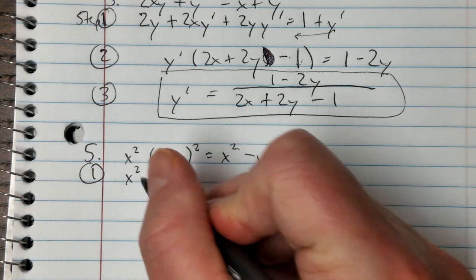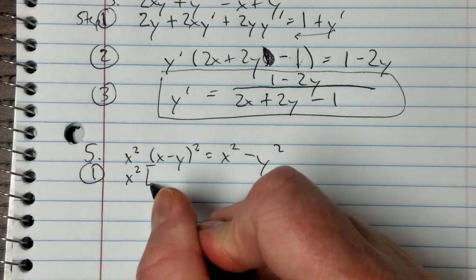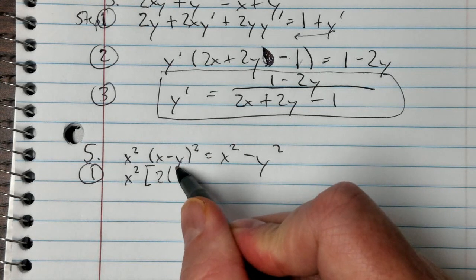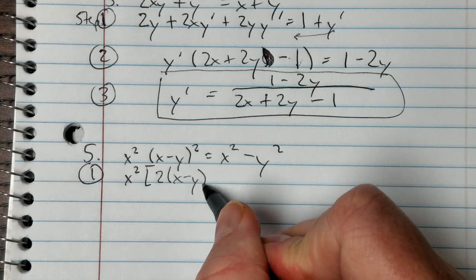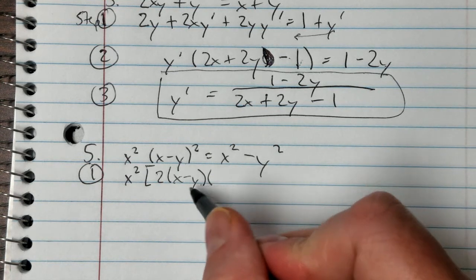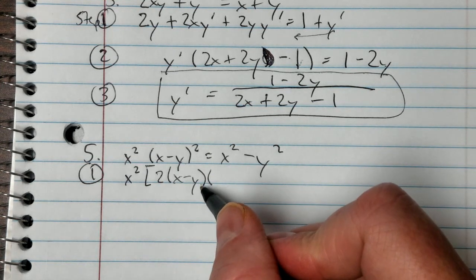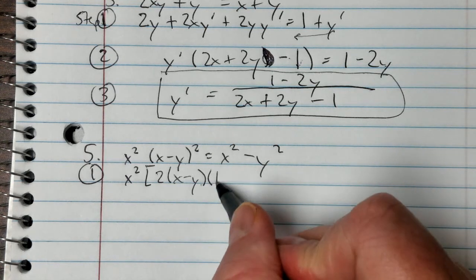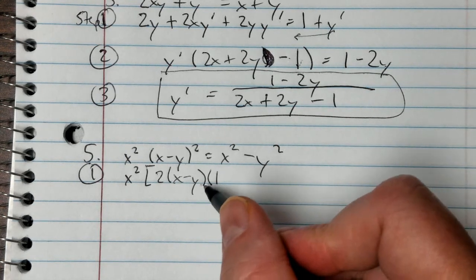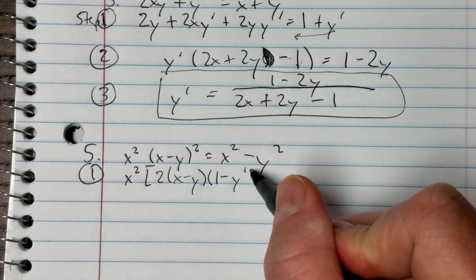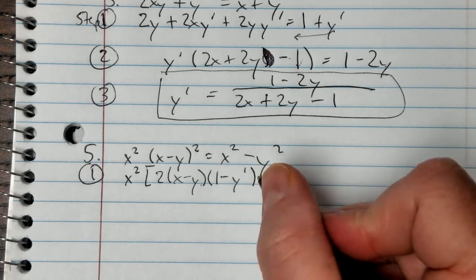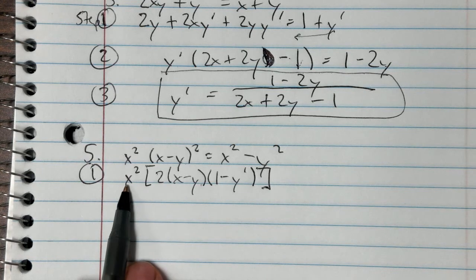So keeping the x squared, and then the derivative of this expression would be 2 times that inside. Then you need to take the derivative of the inside using your chain rule like we did previously, and the derivative of x would be 1, and the derivative of negative y would be minus y prime. So that's with keeping x squared as it was.